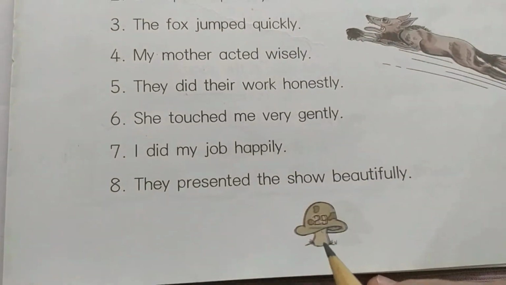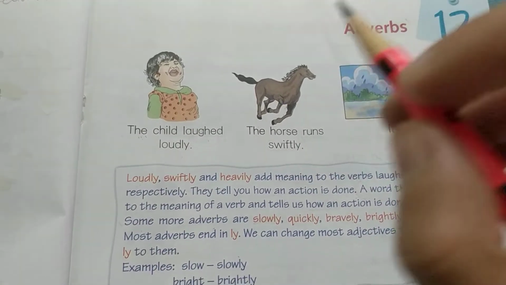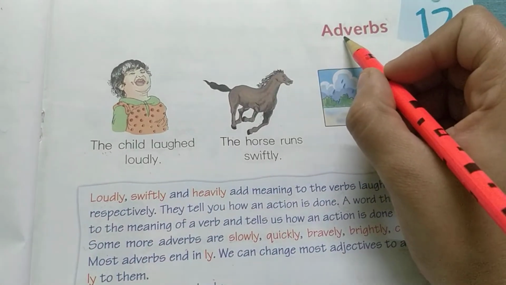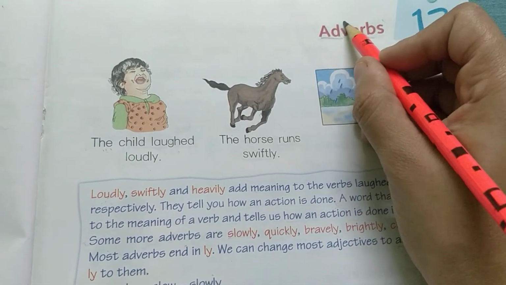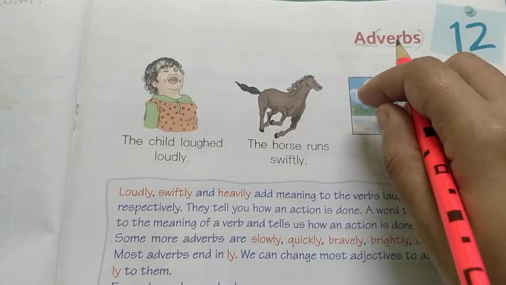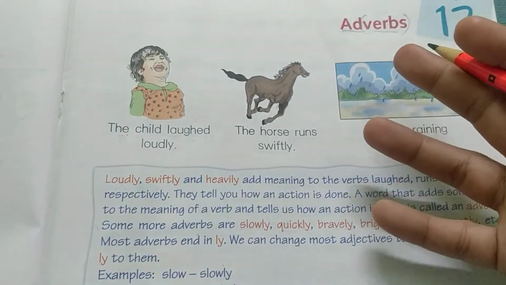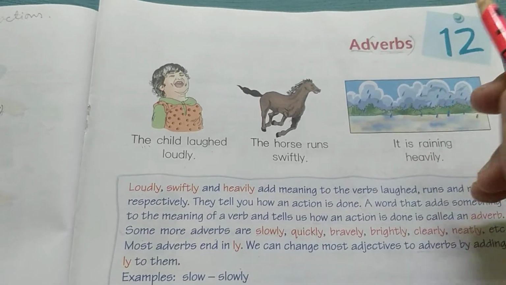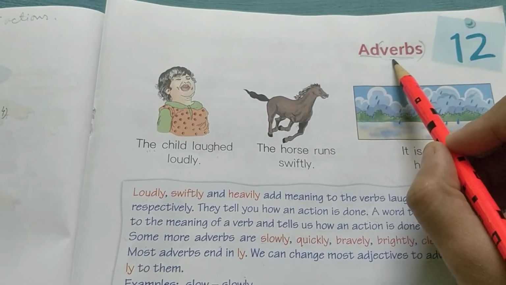Turn to page 29, chapter 12. Well, you already know what a verb is. So look at the name of your chapter, adverbs. So we will add something to verbs. Let me first ask you, what is a verb? A verb is a doing word. Whatever actions we do, whatever activities we do, it comes under verbs. So in this chapter, we will add something more to verbs.